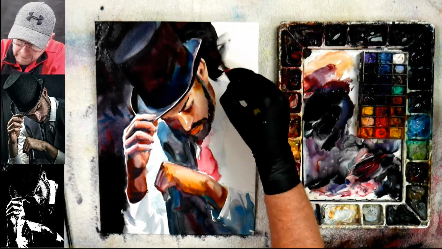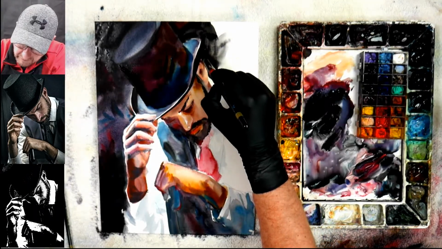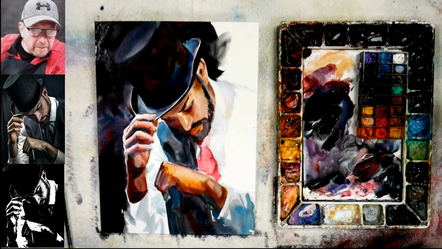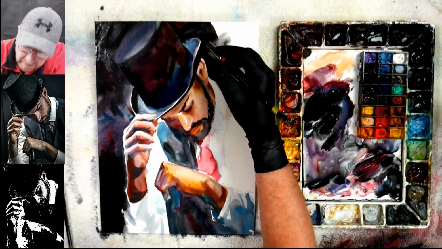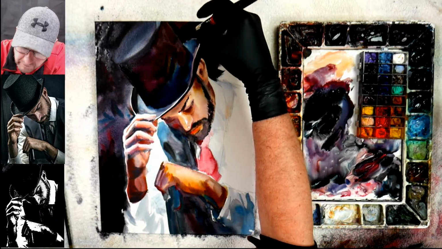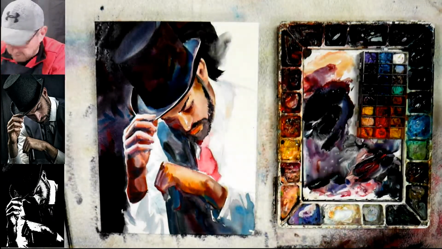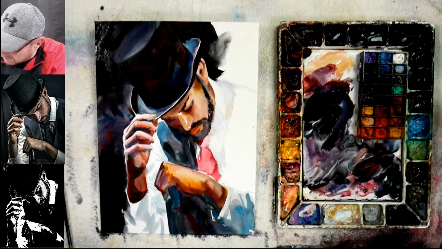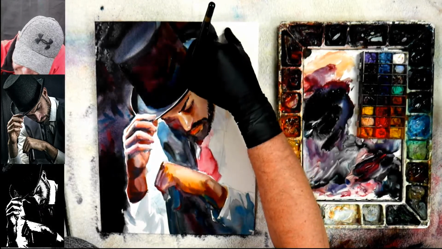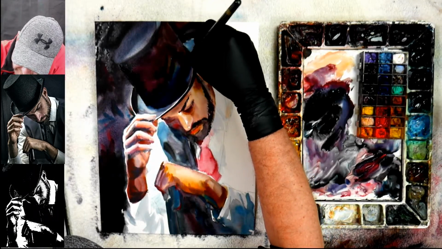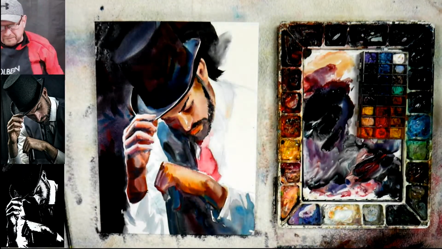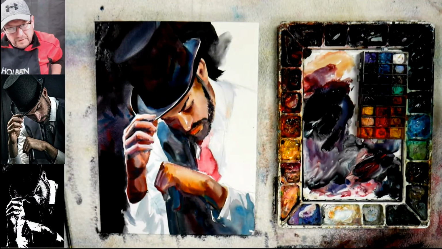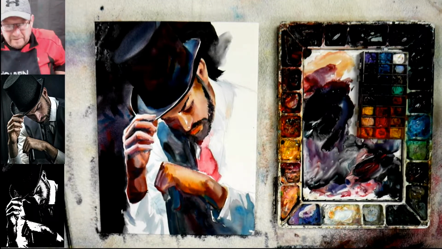Bring it down, wet it, so I get a nice soft edge. This is the top of the hat, and that could be a hard edge, that's okay. Inside here, it's a little messy, so I'll take a little bit of water and then just let this come together. Just bleed that together. Water blends itself. You don't have to do any blending when you're doing watercolor. If you just give it water, it blends itself.